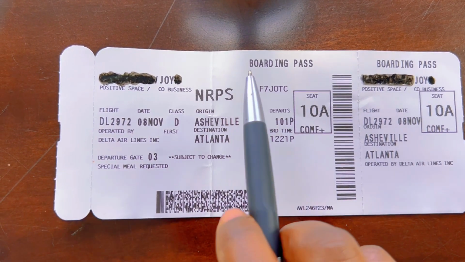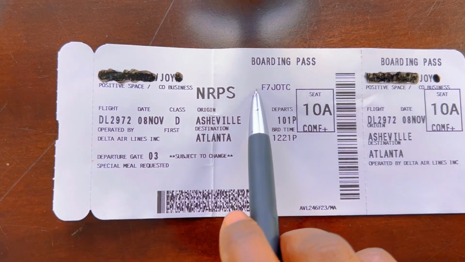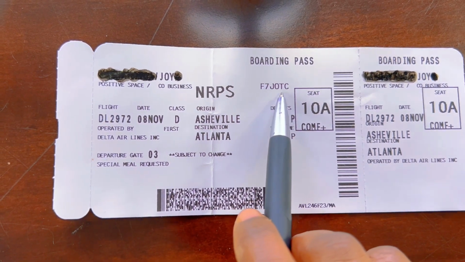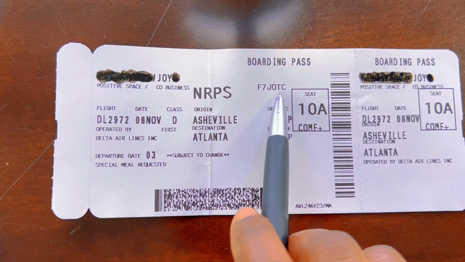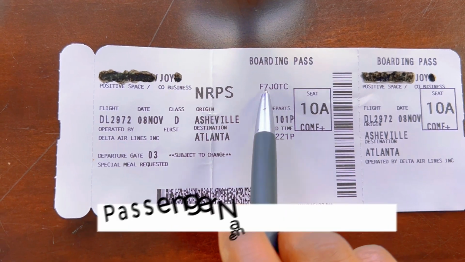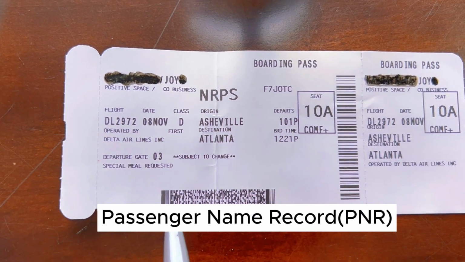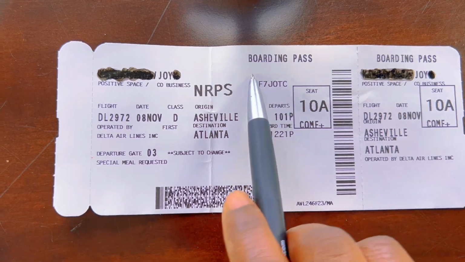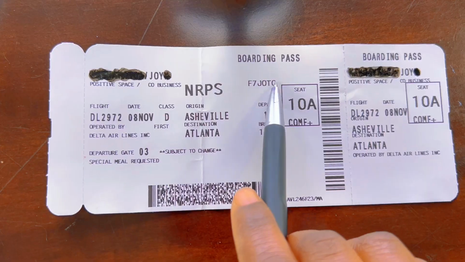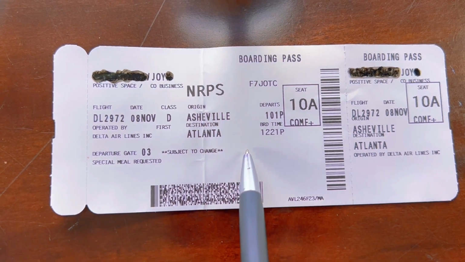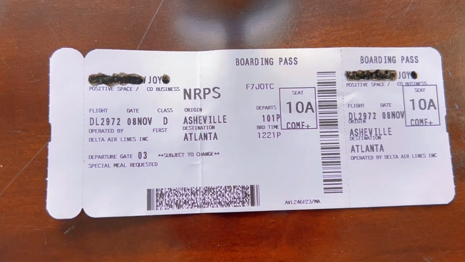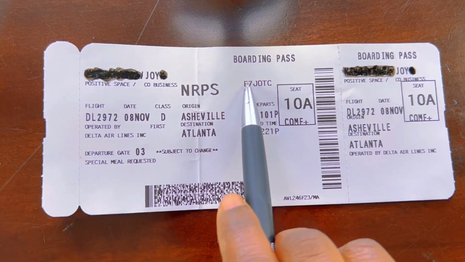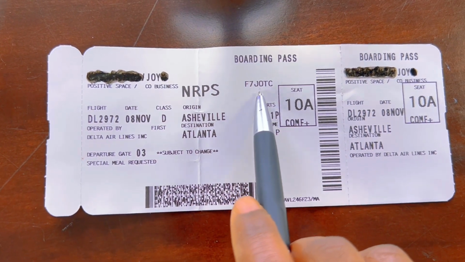At times you might be asking me what this is. This is just a 6-character code that you're normally given when you purchase your ticket. They call it the PNR number. At times this is how they can locate you. Let's say you lost your boarding pass and you only have your PNR number. All they have to do is key in this number in the system and they can print you a new boarding pass. And this is normally different for each and every individual.